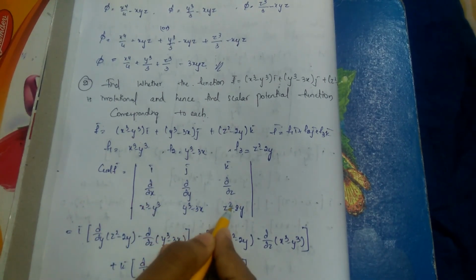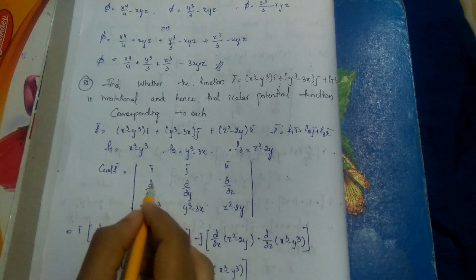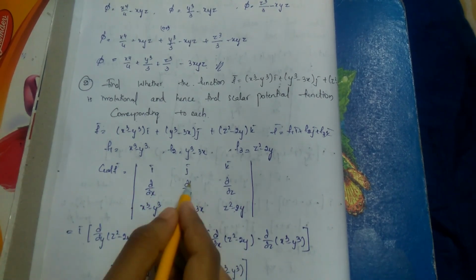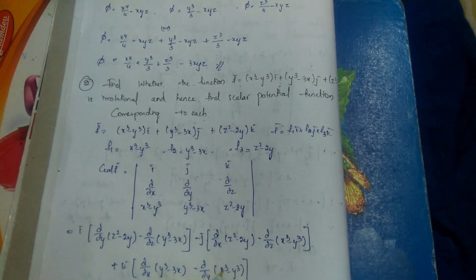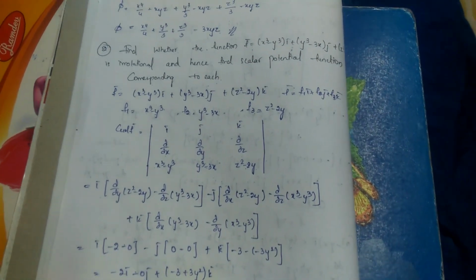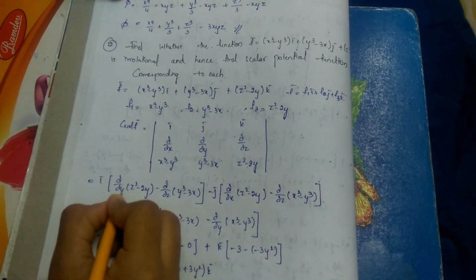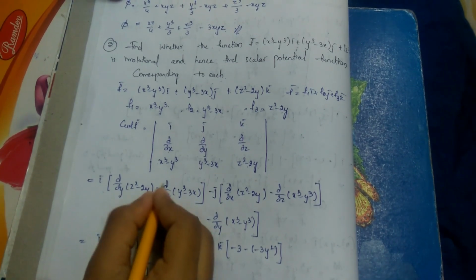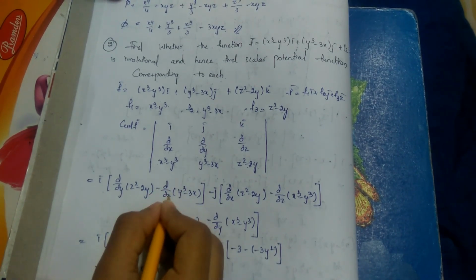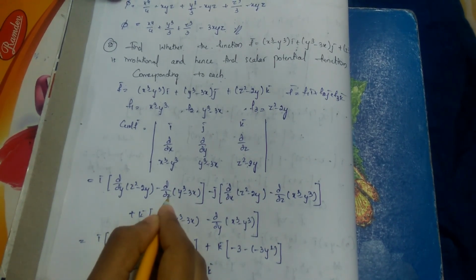and minus j bar of dou by dou x of z square minus 2y, minus dou by dou z of x cube minus y cube, and similarly plus k bar of dou by dou x of y cube minus 3x, minus dou by dou y of x cube minus 3y cube. So here, for i bar, the differentiation of z square is 0, and minus 2y differentiation with respect to y is minus 2, and minus y cube differentiation with respect to z is 0, and minus 3x differentiation with respect to z is also 0.